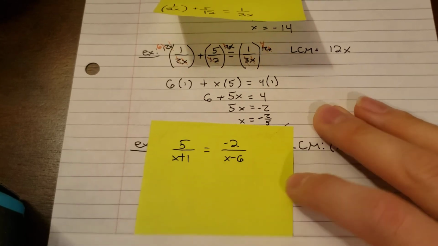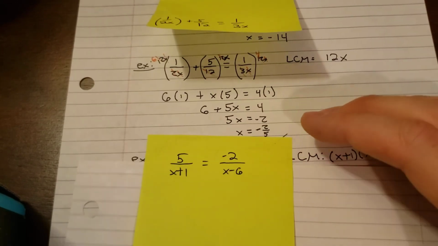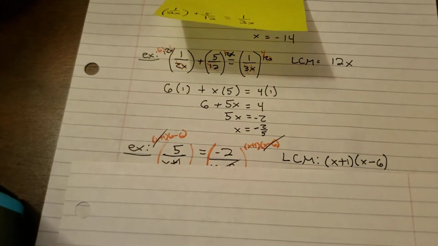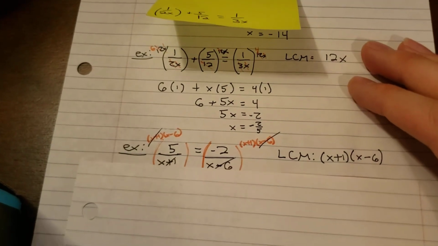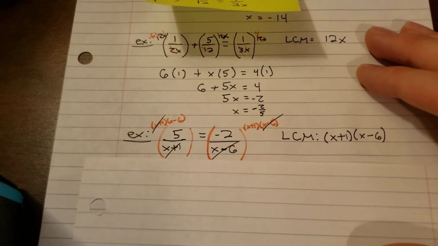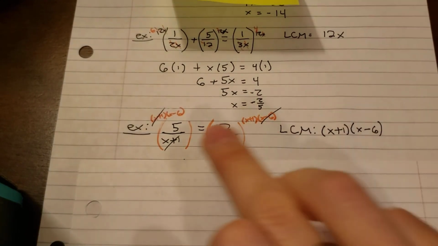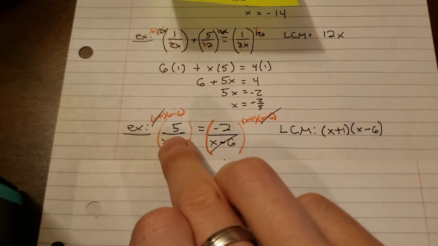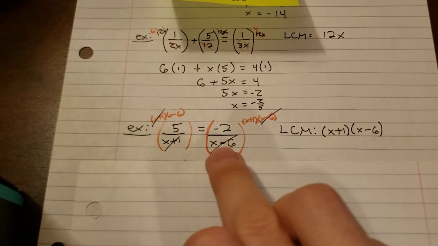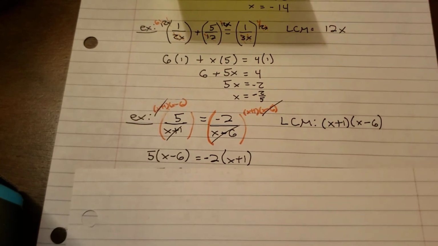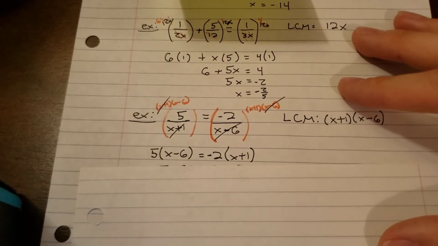That gives us something like this when we multiply it all the way through. Then we have these numbers that we need to multiply by that, and then solve for x.